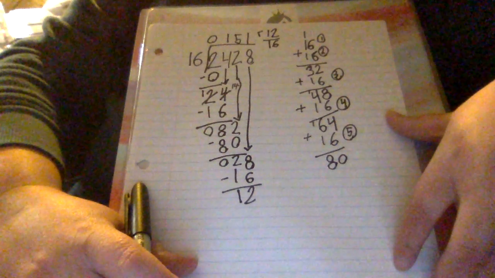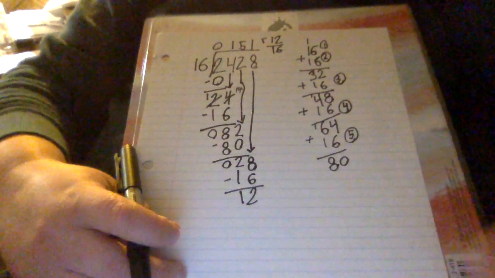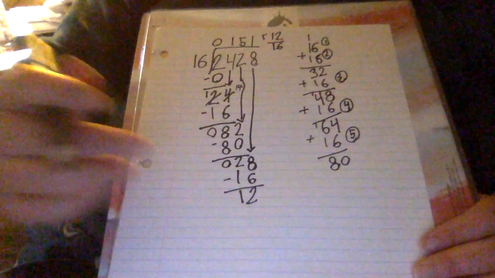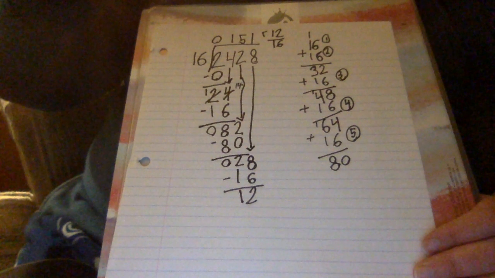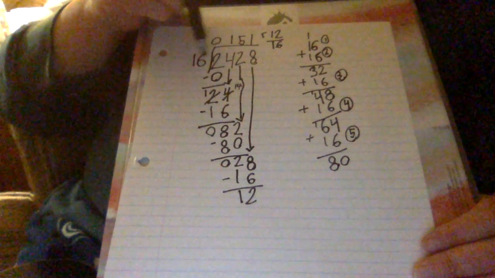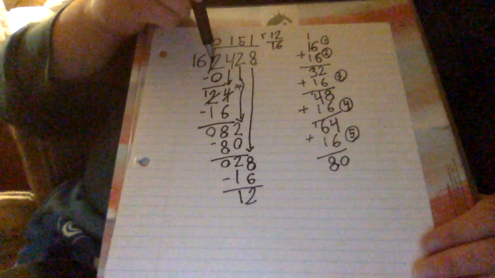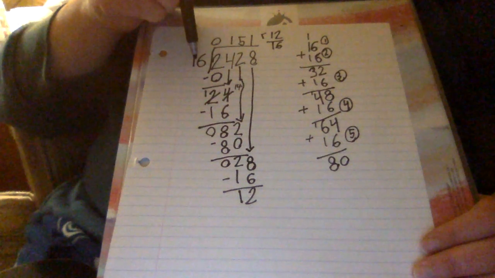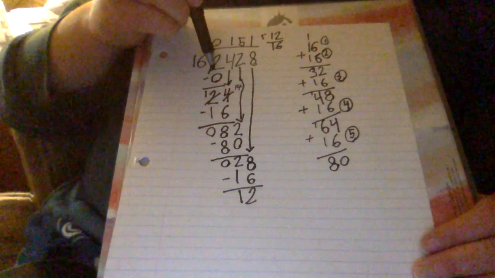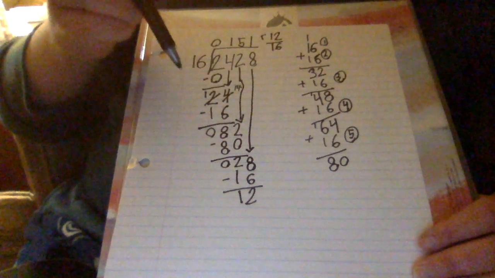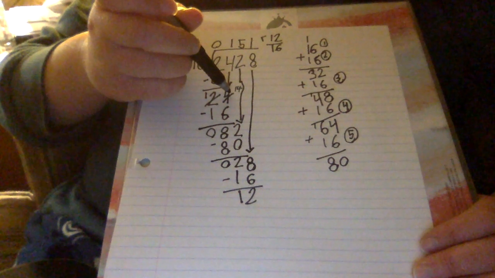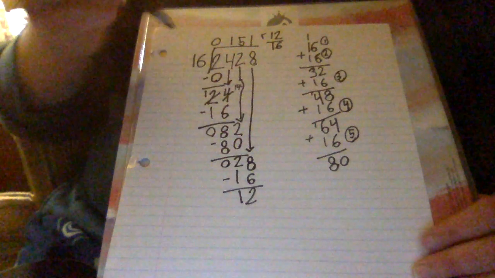An acronym or mnemonic that you could use to help you is, does McDonald's sell cheeseburgers? So when you're solving long division, we first divide. We look at 16 and we try to divide it into 2. We multiply. 16 times 0 is 0. We subtract. We bring down our next one. And we're checking our work.